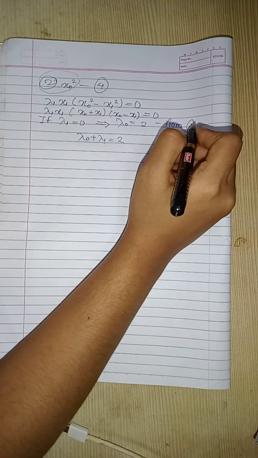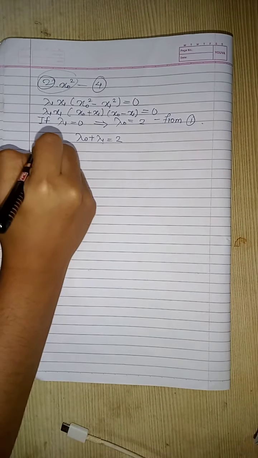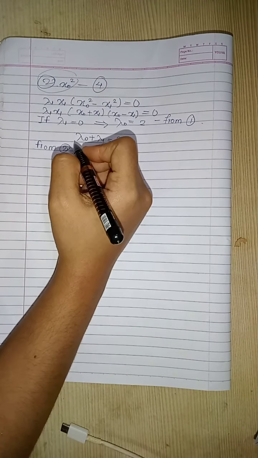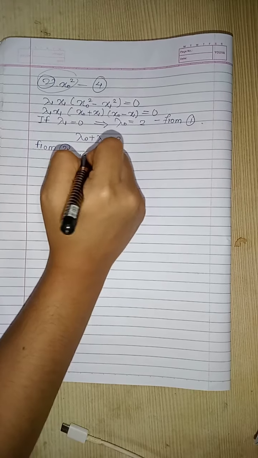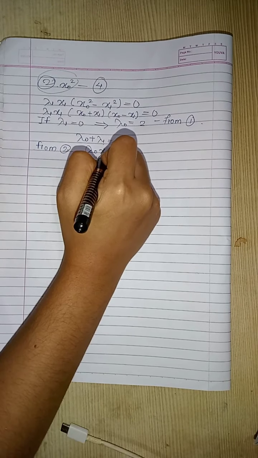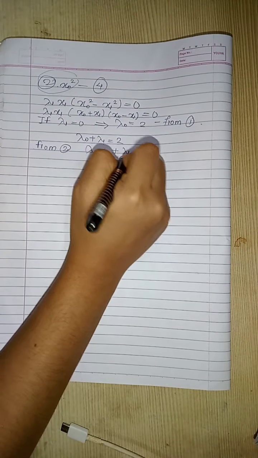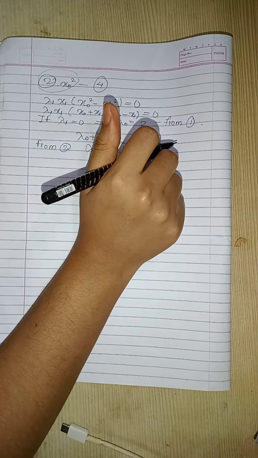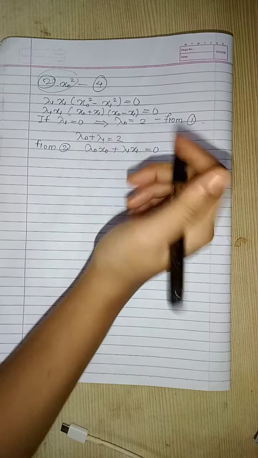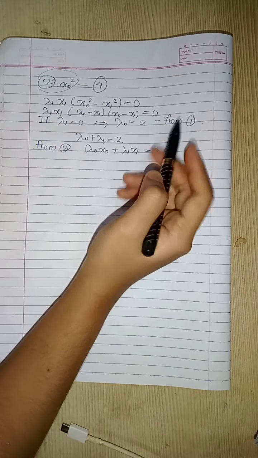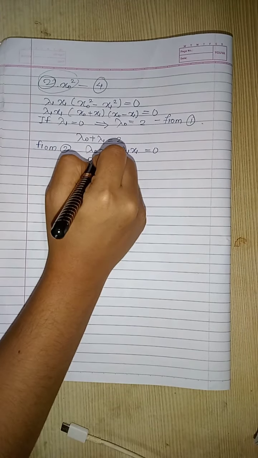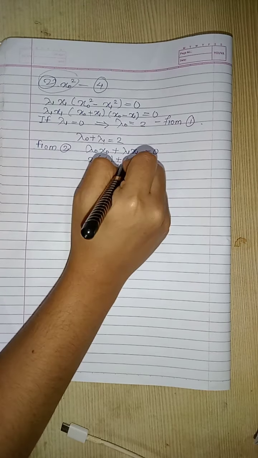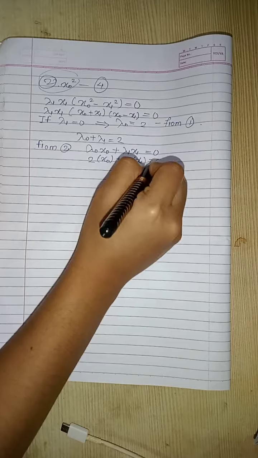Okay. So now from equation 2, what is equation 2? It is lambda naught x naught plus lambda 1 x1 equals 0. This is equation 2. So after substituting the value of lambda naught as 2 and lambda 1 as 0, we get 2x naught plus 0 into x1 equals 0.